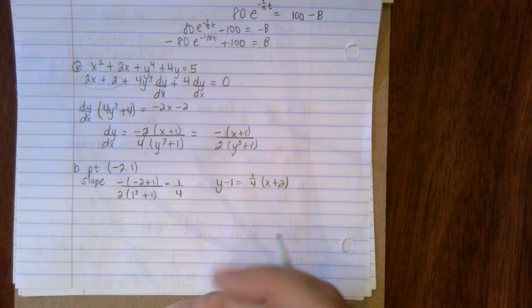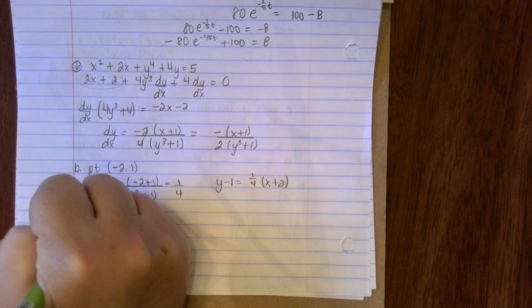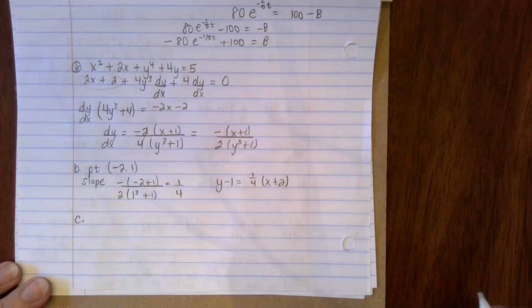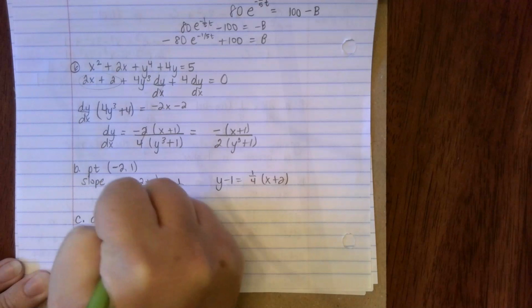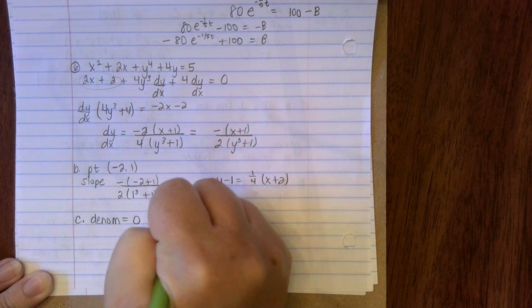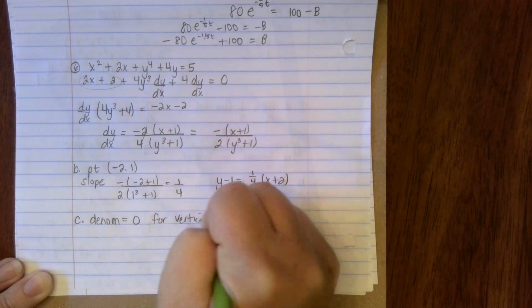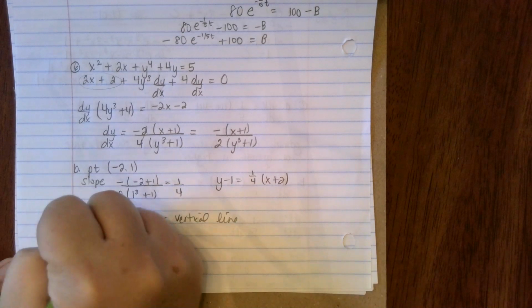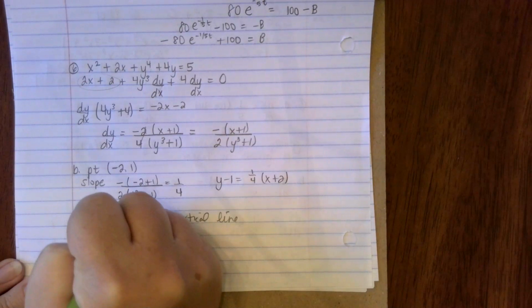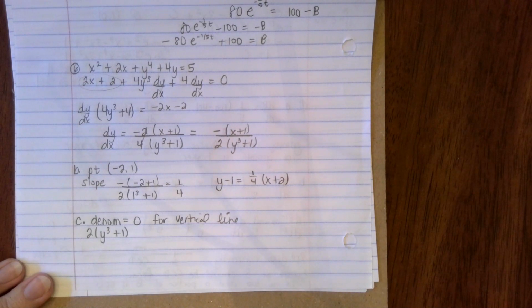All right, moving on to part C. I think I have enough room right here. Part C says find the coordinates of 2 points on the curve where the line tangent to the curve is vertical. All right, denominator equals 0 for a vertical line. So we're looking for where the denominator of the derivative is equal to 0. So the denominator of the derivative was 2 times y cubed plus 1. We want to set that equal to 0.